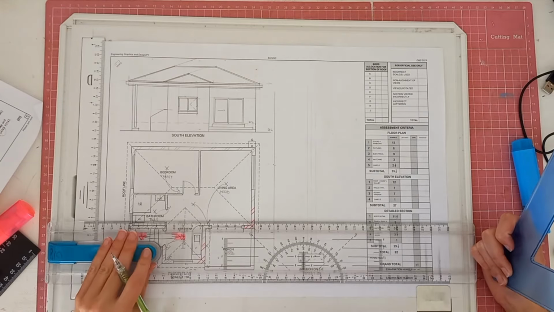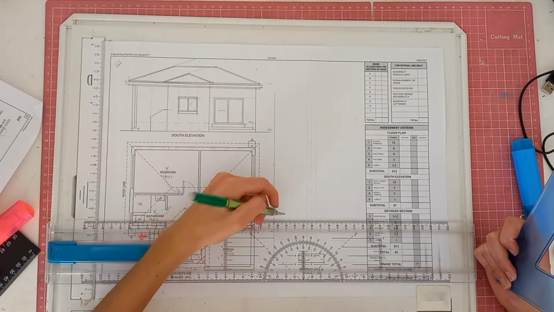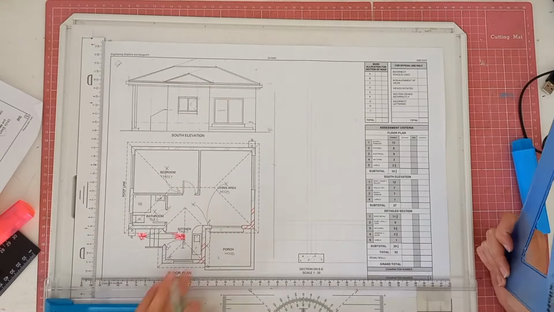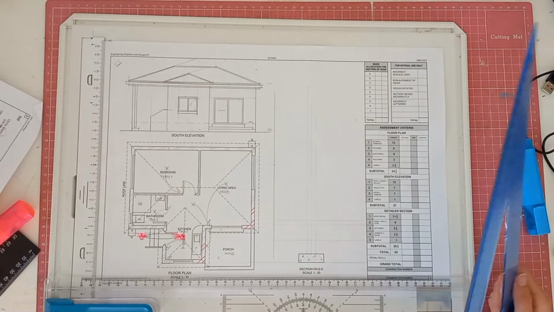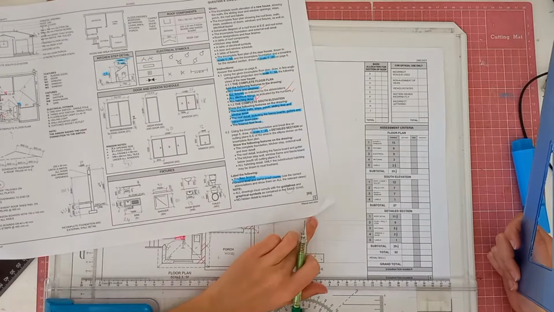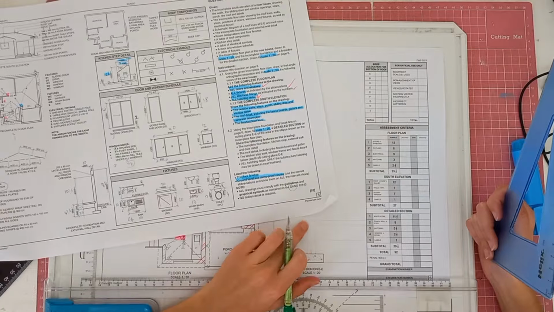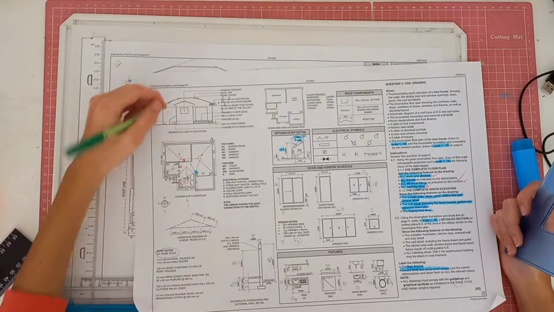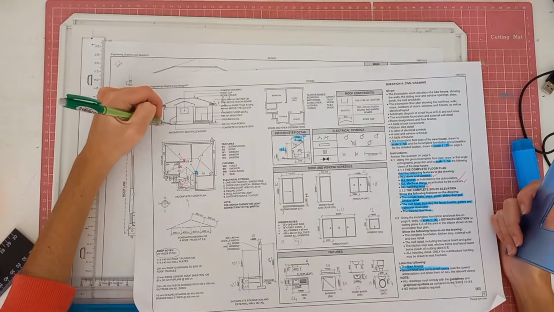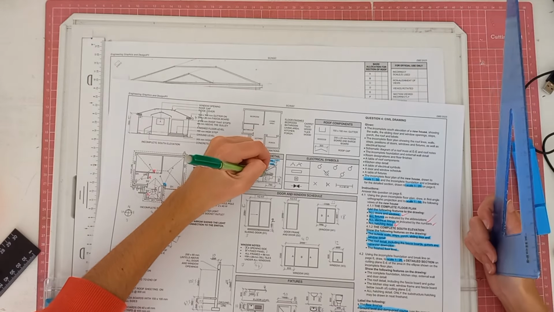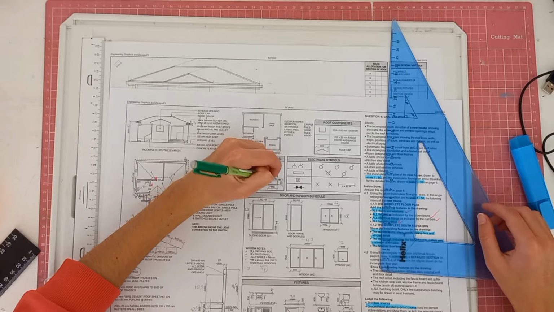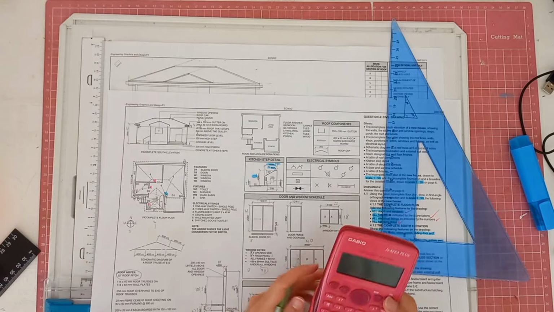And then we are again just going to draw a line going across. Okay, so it should look like this so far. Now we know that the steps are in line with this little part over here. And we know that because if you have a look here, this is our finished floor level and our steps are at this point over here. Our step measurements are also given over here. So let's just quickly change those.